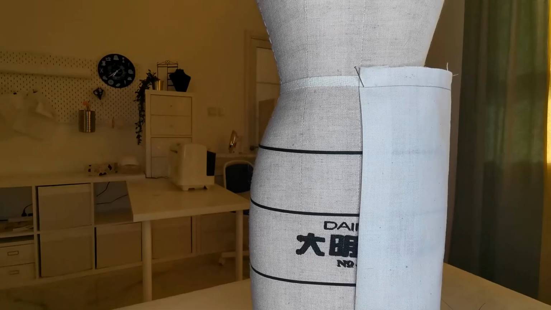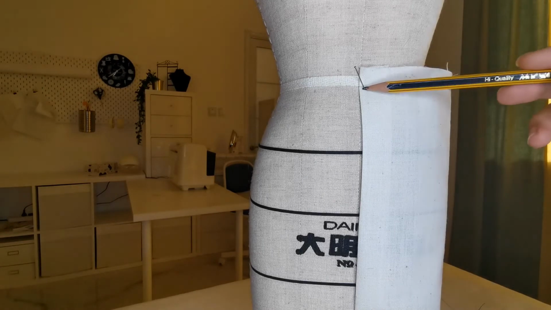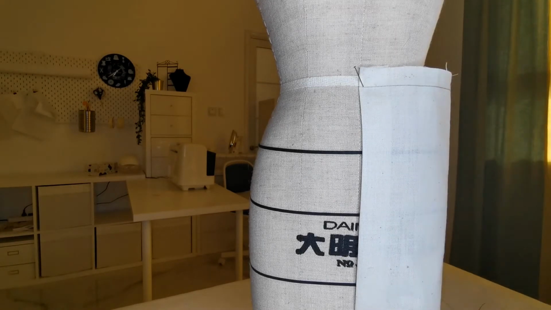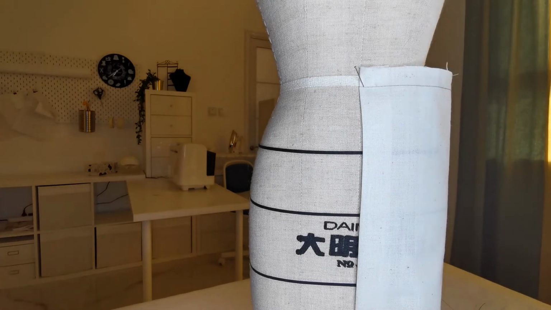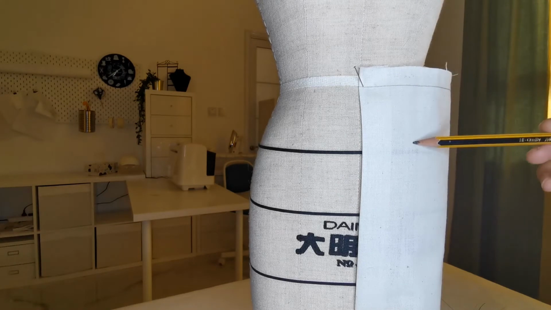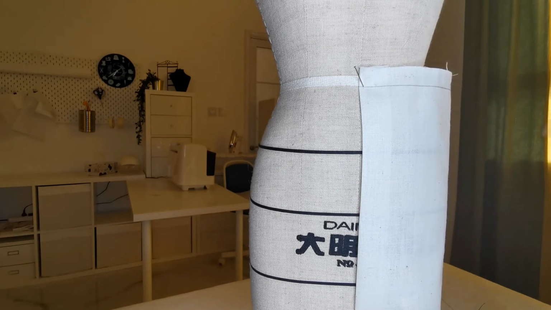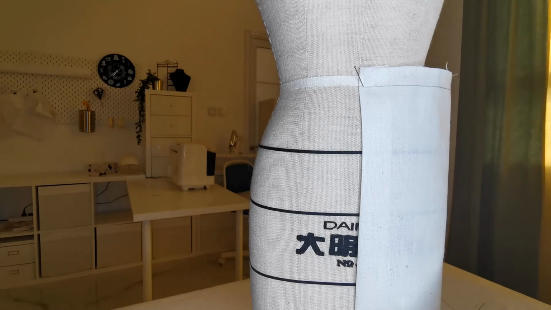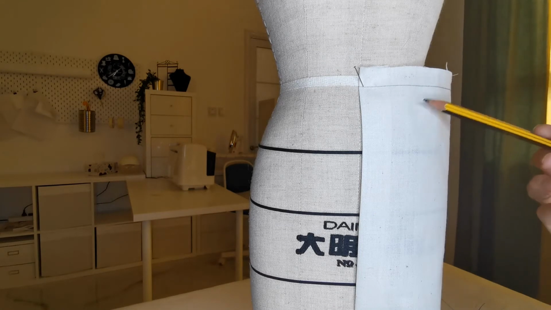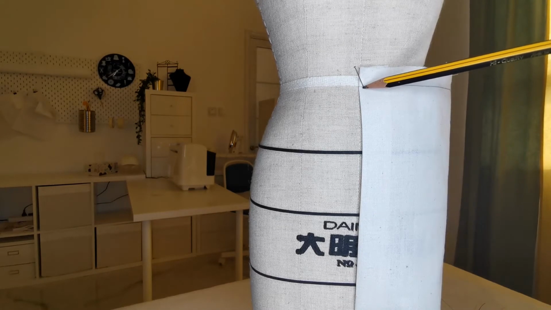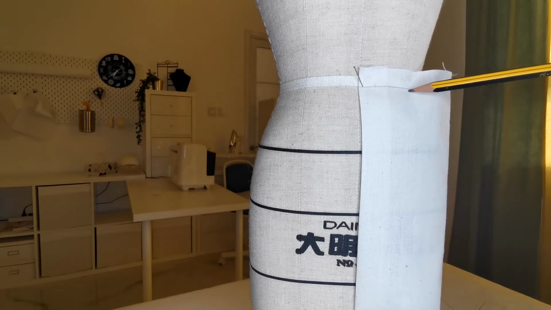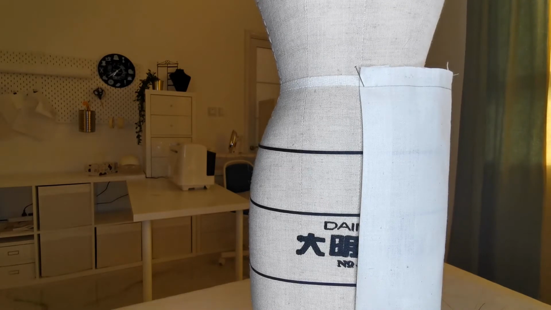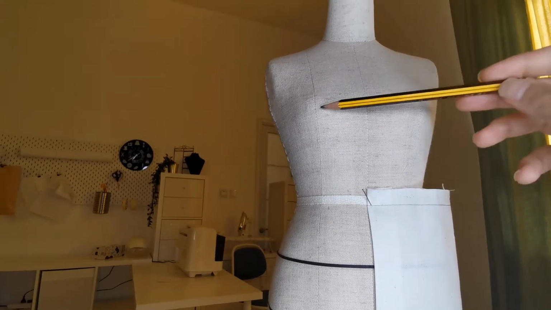Okay, here, this is the mid front. This is the seam line that comes from the bust point all the way to the floor. So what we have done on the paper, we will do exactly the same on the mannequin. We move from the mid front around 10 centimeters, half the distance between these two bust points.